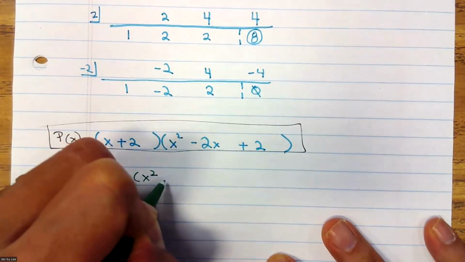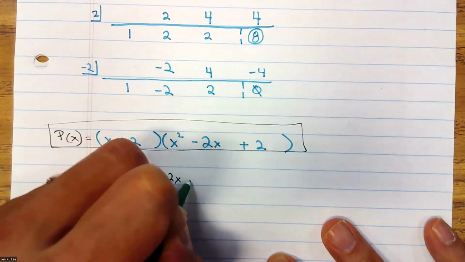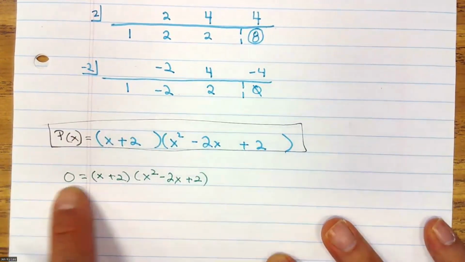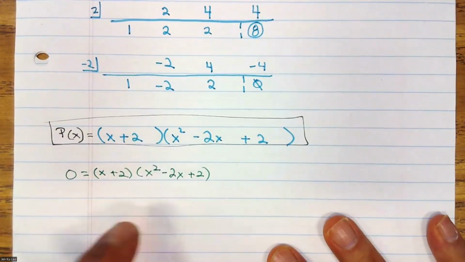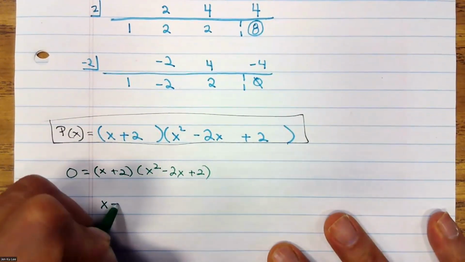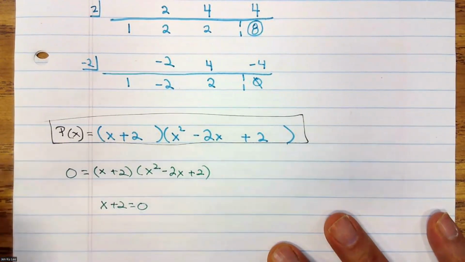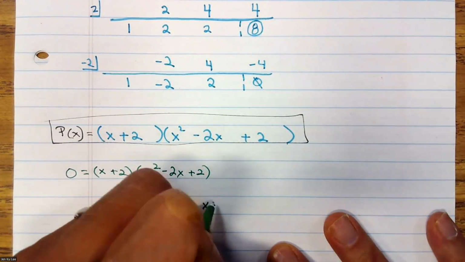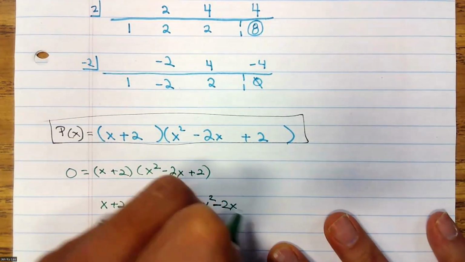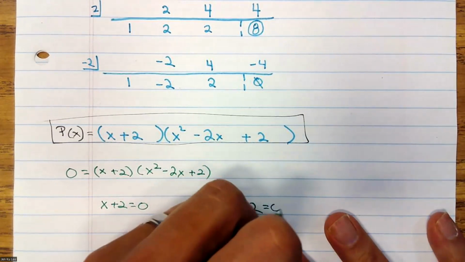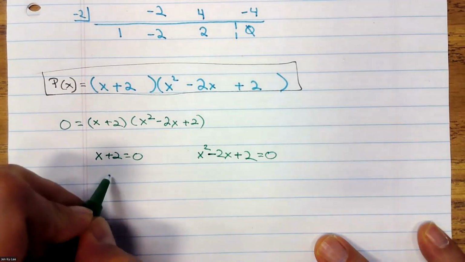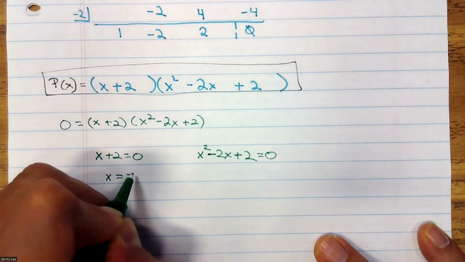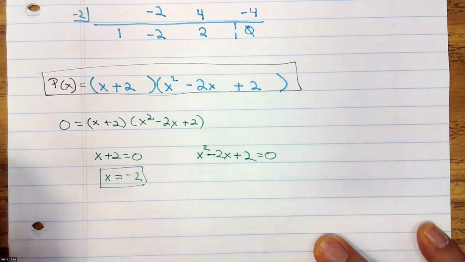I'm just showing you guys what it means to find out all your zeros. You could straight from here just set each little factor equal to 0. x squared minus 2x plus 2 equals 0, right? And so this one is x equals negative 2. That is one of my zeros.